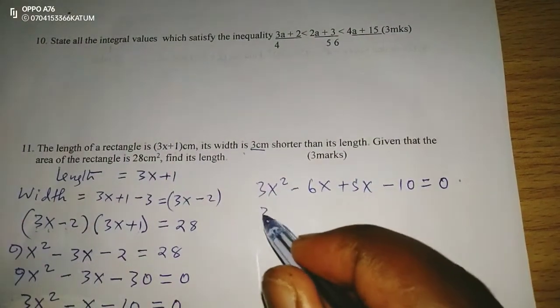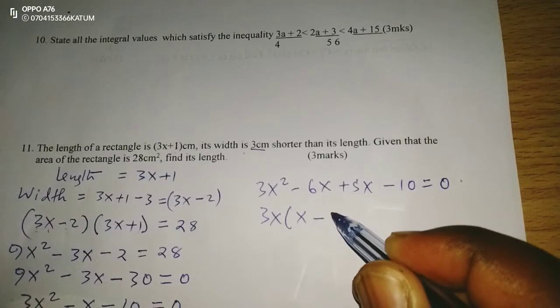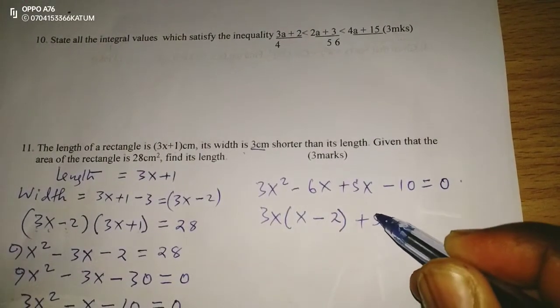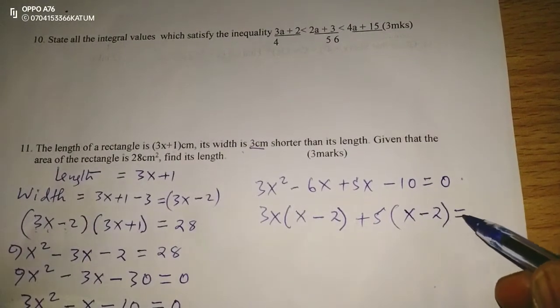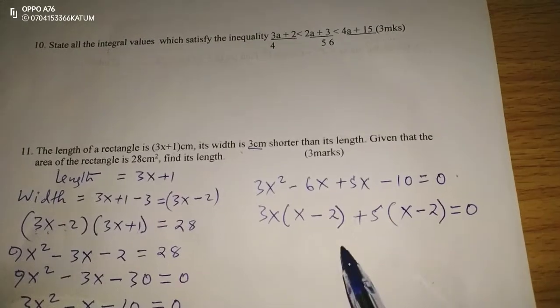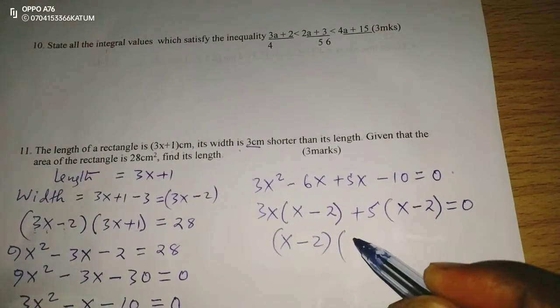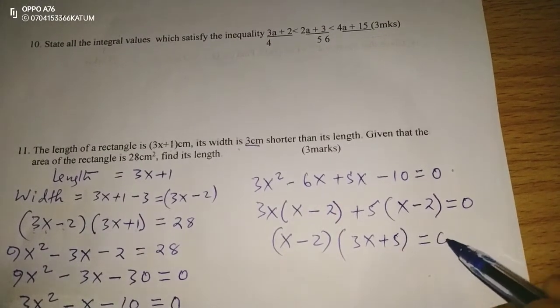For example, here we have 3x being common, so we'll have x minus 2, then plus 5 into x minus 2 equals to 0. So now we shall have x minus 2 and 3x plus 5 equals to 0.